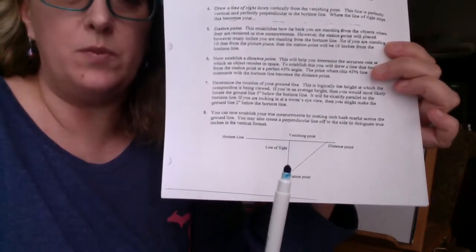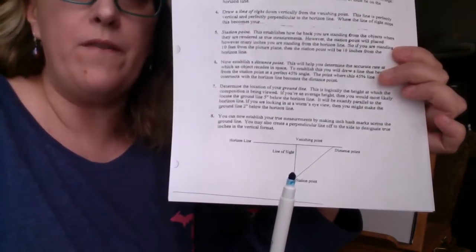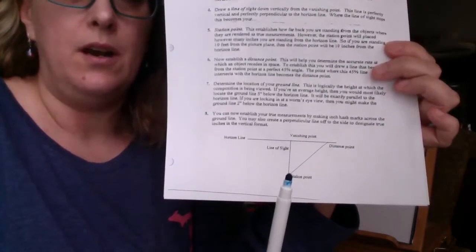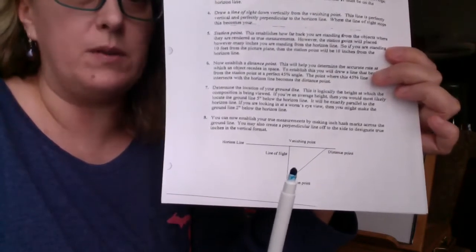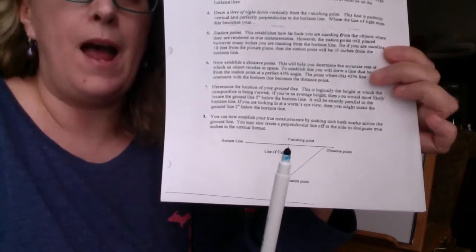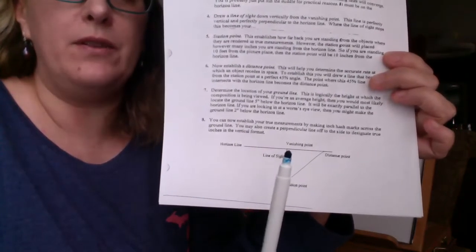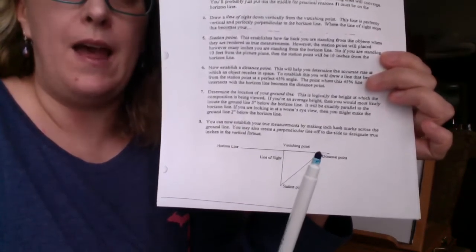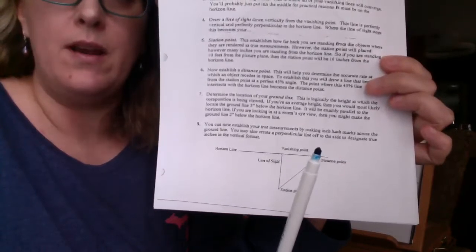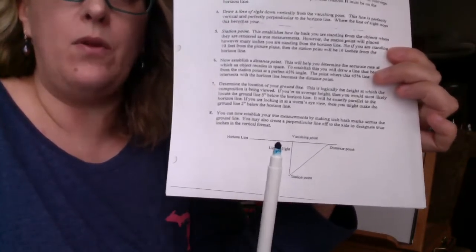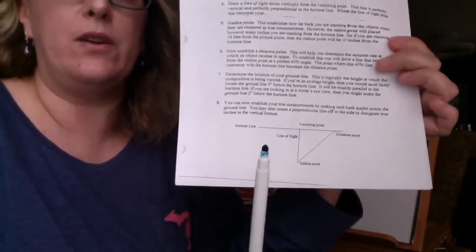That's something that's a little trickier to understand, but what you're going to do is take from your vanishing point to your station point, whatever that distance is, if it's 10 inches, 8 inches, in my case today I'm drawing very small, so 5 inches, I will then go from the vanishing point 5 inches to the left, 5 inches to the right, and that will create my distance point. And when I connect the distance point and the station point, I will have a perfect 90-degree triangle.